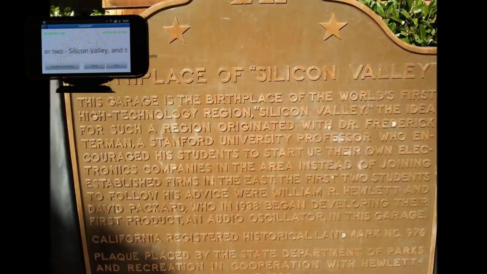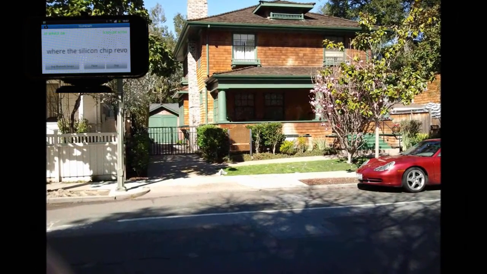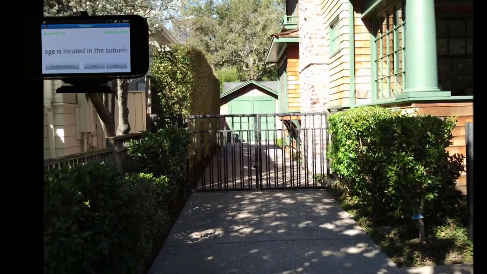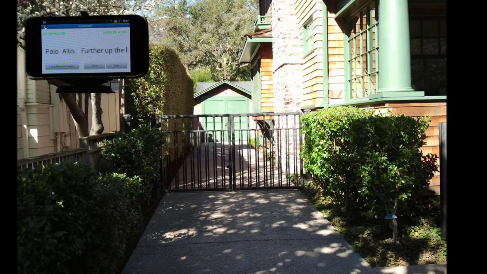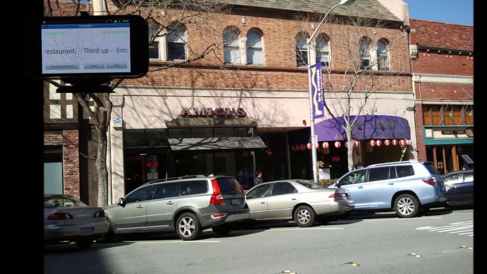Number 2, Silicon Valley and the garage of Hewlett and Packard, where the silicon chip revolution started. This unassuming garage is located in the suburb of Palo Alto. Further up the bay is the suburb of San Mateo, where YouTube started above this restaurant.